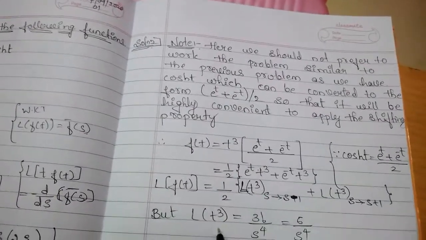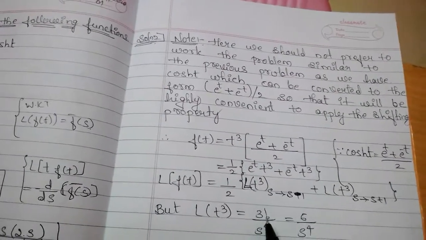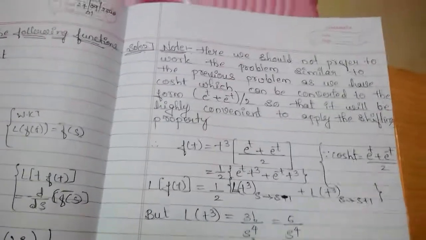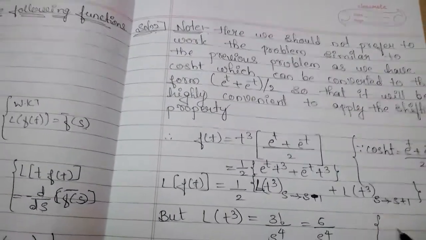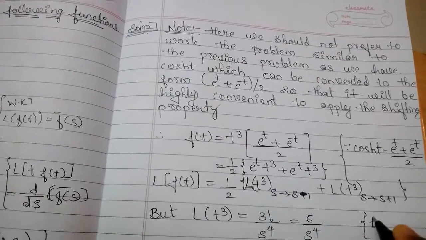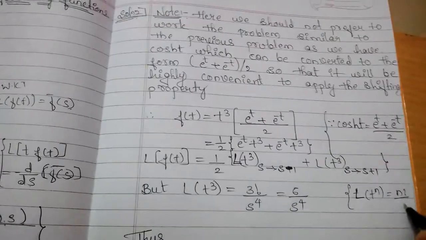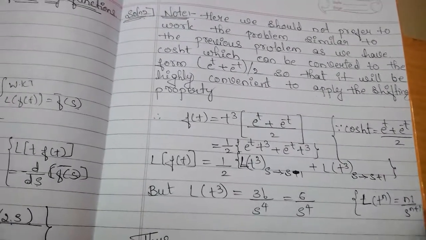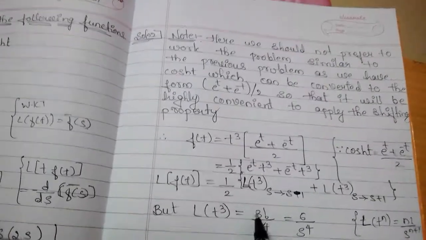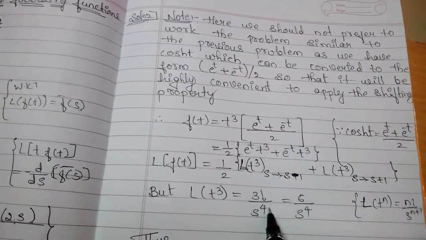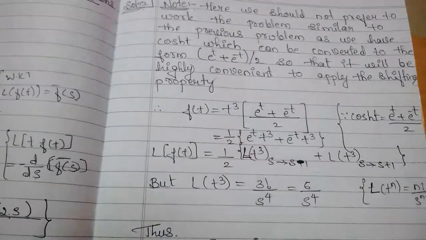We know that the Laplace transform of t cube is 3 factorial divided by s raised to 4, which means n factorial divided by s raised to n plus 1. We know that the Laplace transform of t raised to n is n factorial divided by s raised to n plus 1, when n varies as 1, 2, 3 and so on. Here I am using this formula. So it is 3 factorial divided by s raised to 4. 3 factorial is 6, which is divided by s raised to 4.